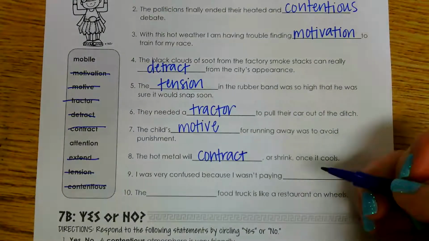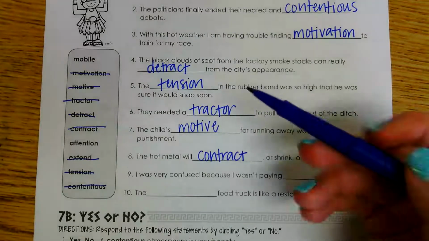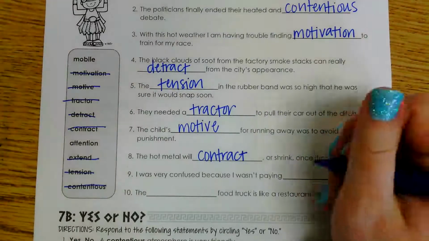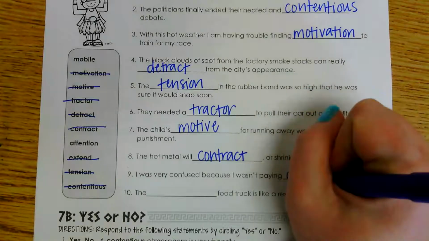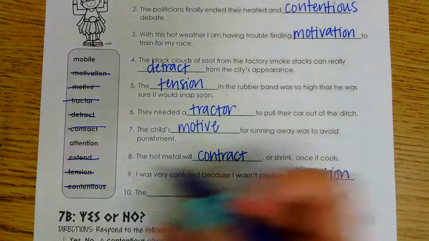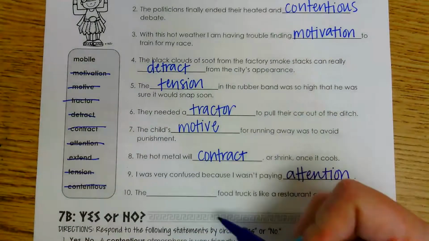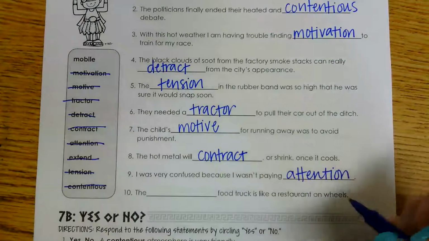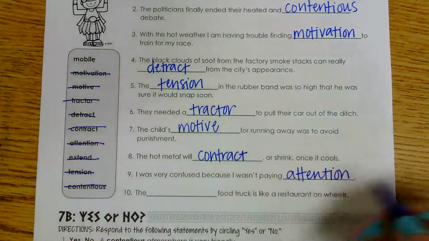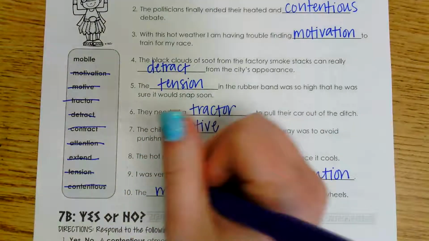Number 9, I was very confused because I wasn't paying blank. All right, well, with the words we have left, the only one here that makes sense is going to be the word attention. If you are not paying attention, you are going to be confused on what you're supposed to be doing. And number 10, the blank food truck is like a restaurant on wheels. All right, so it's a restaurant and it's moving, so it's going to be the mobile food truck.